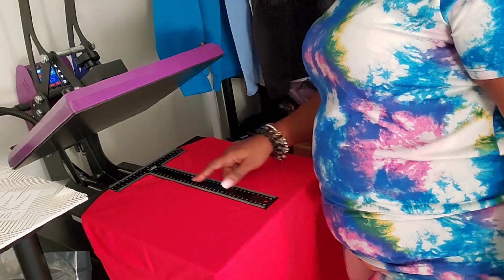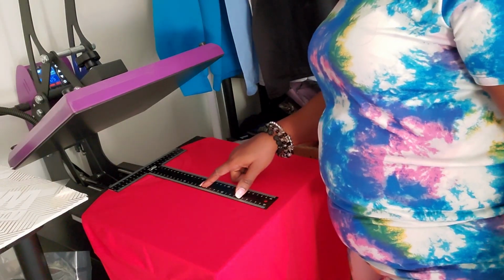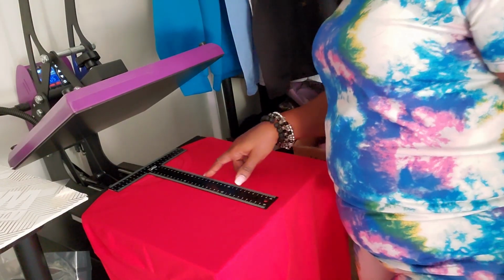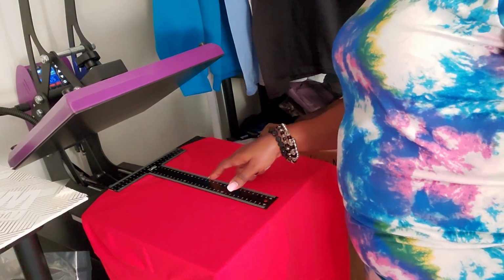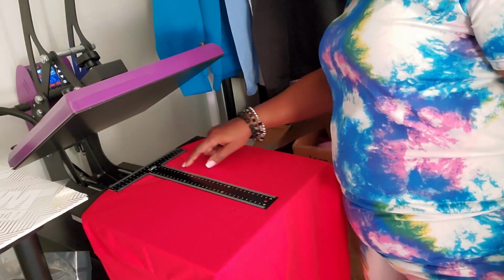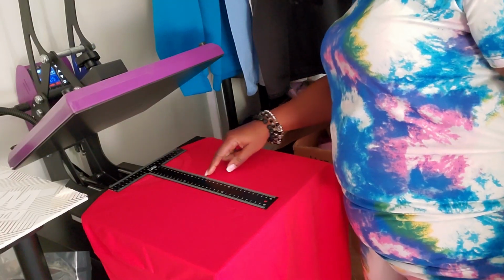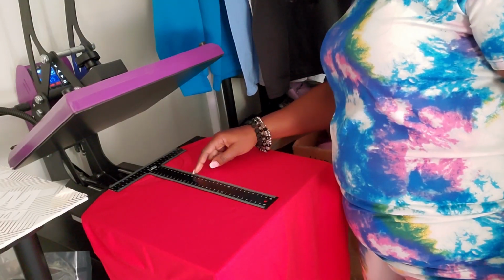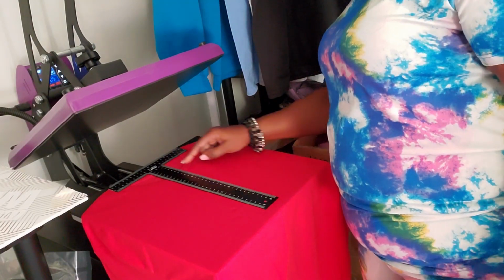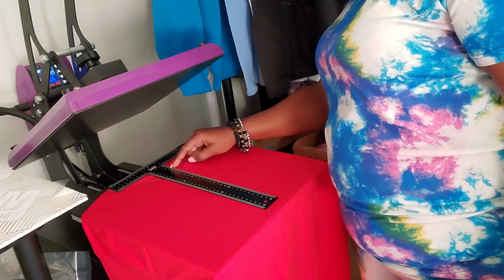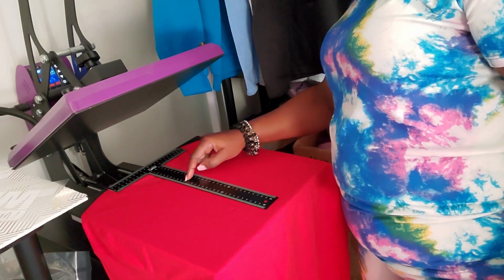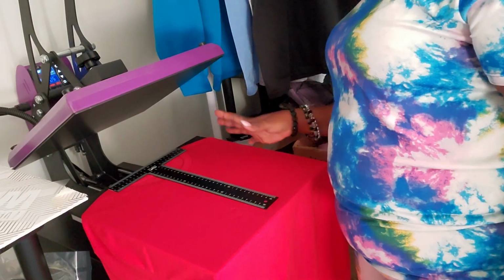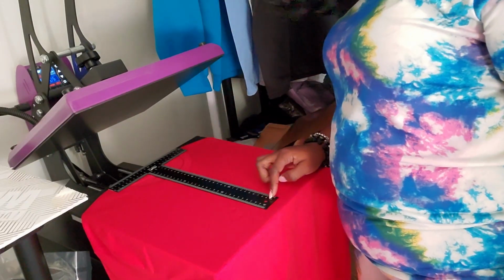When you're placing your design, it should be 4 inches down, it should be reading 4 here, let me count. This is 10, 20, 30, and I have 1, 2, 3, 4, 5, 6, 7, 8, 9, 10.